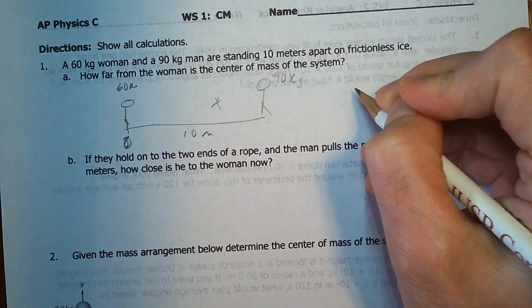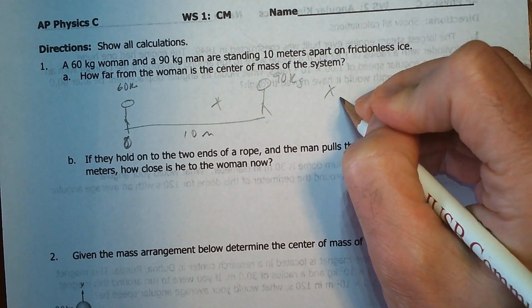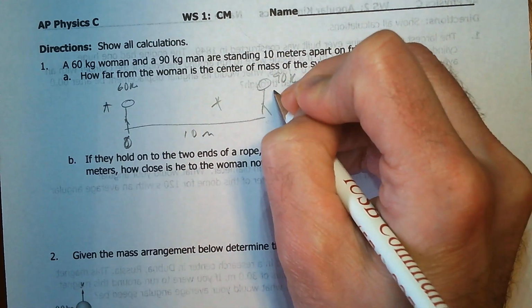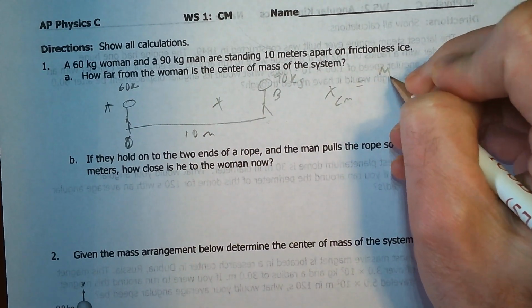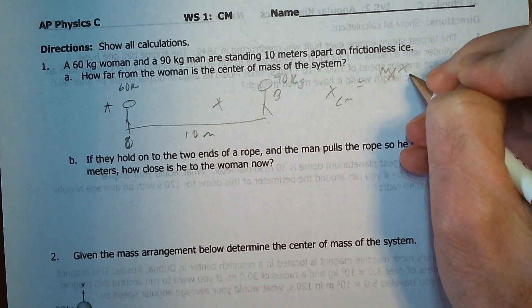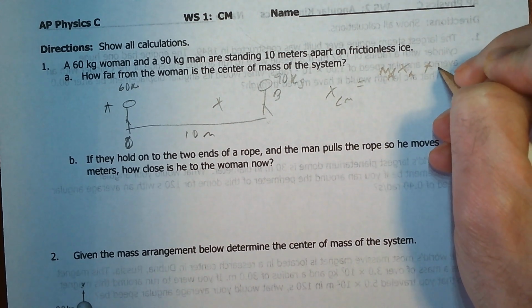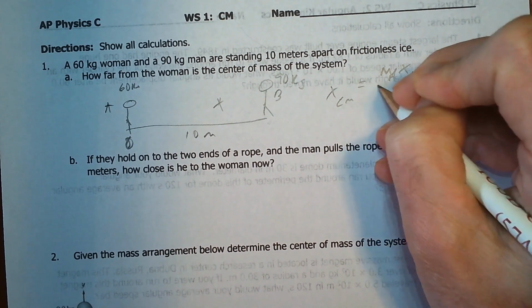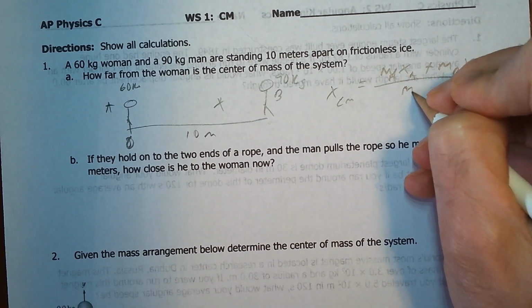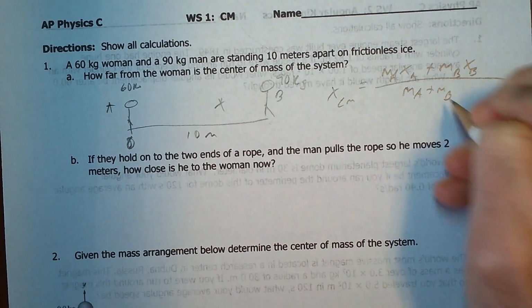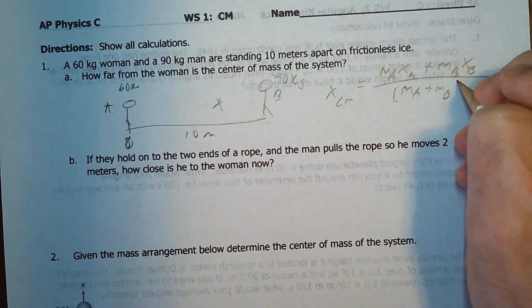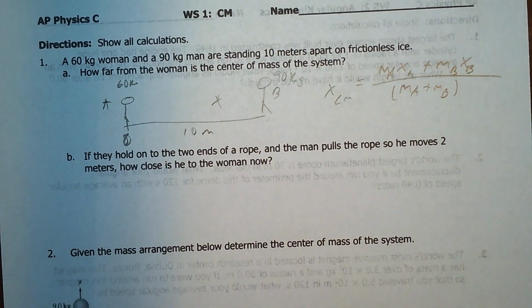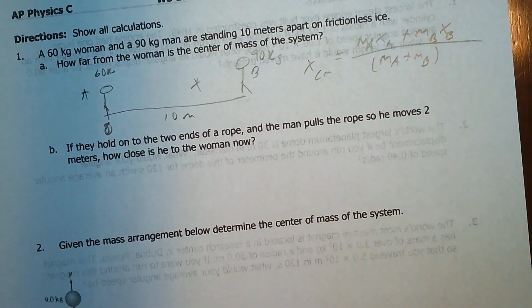And so to figure out the center of mass, of course, the equation would be, I'll say A and B: it's the mass of A times its position plus the mass of B times its position, divided by the sum of the masses, which is M_A plus M_B. And so you can go ahead and calculate the position of the center of mass. Okay, now the next one.